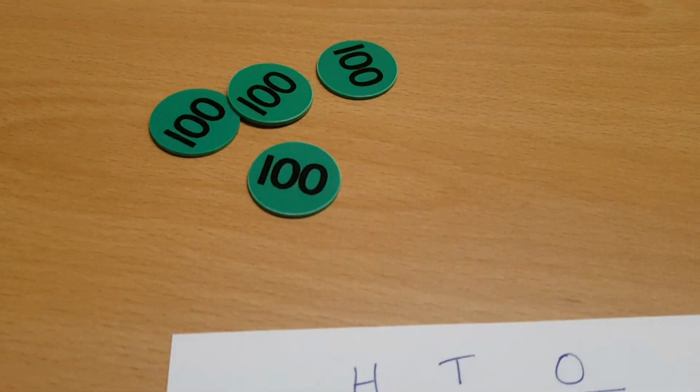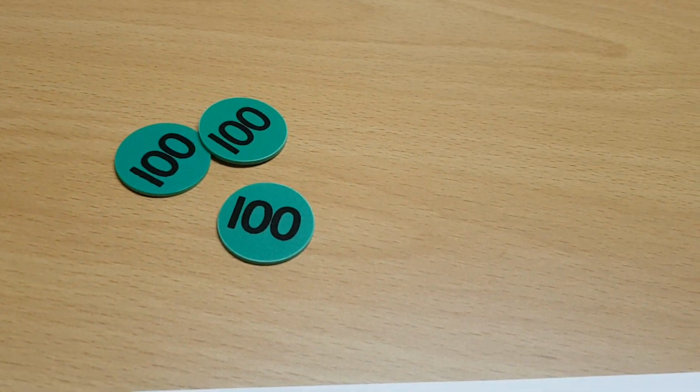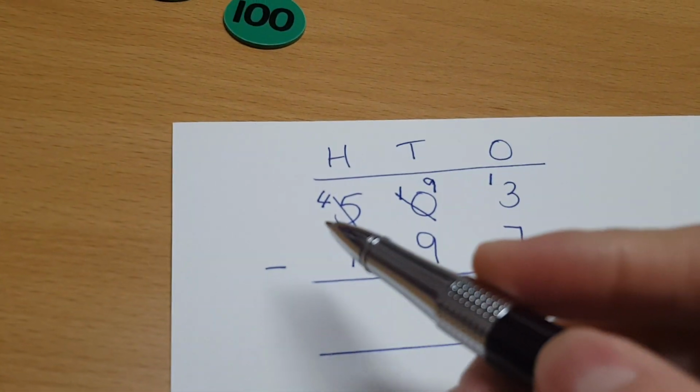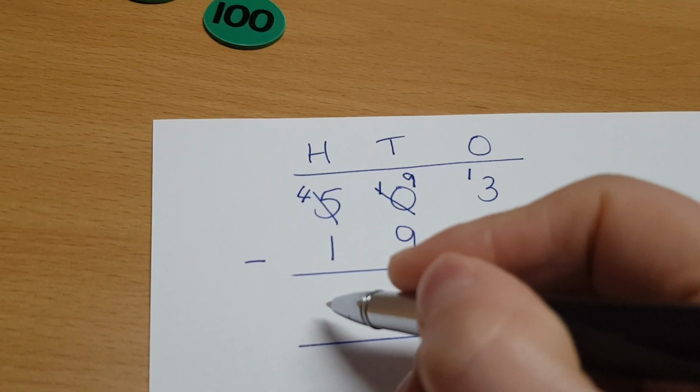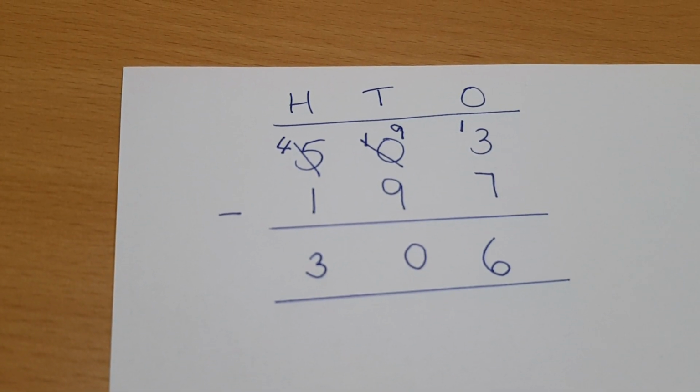Okay, now over to the hundreds, and I've got 4 hundreds, and I'm just going to take away 100. So remove that one, and I'm left with 300s. So in my calculation, I've got 400s, I take away the 1, and I'm left with 300s. So my answer is 306.